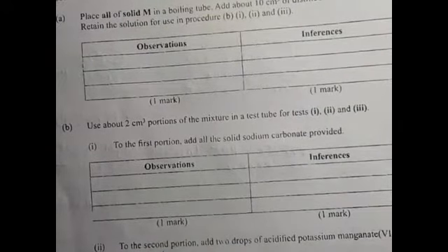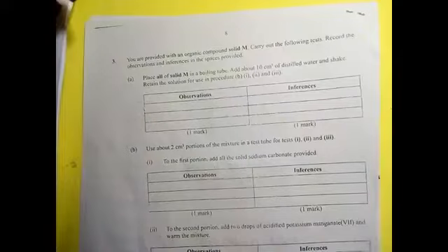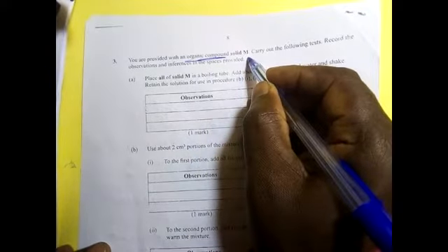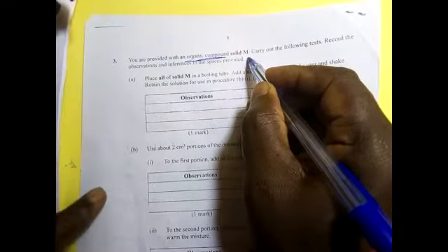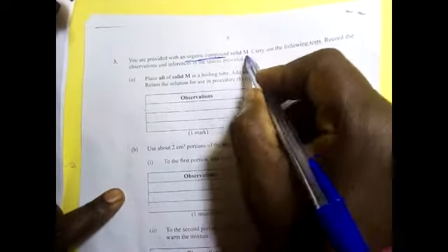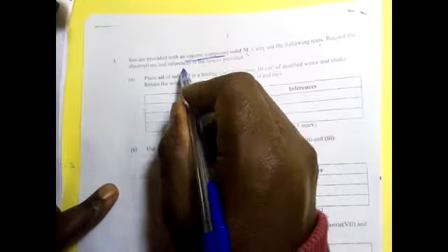The last part, we had the organic. You are provided with an organic compound. Here you have been told that you have organic compound solid M. Right? That is a very important information. You are provided with an organic compound solid M. Carry out the following test. Record the observations and inferences in the spaces provided.